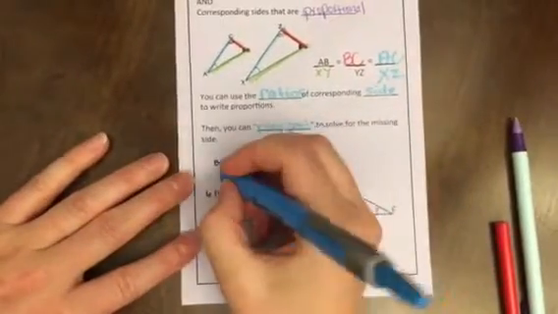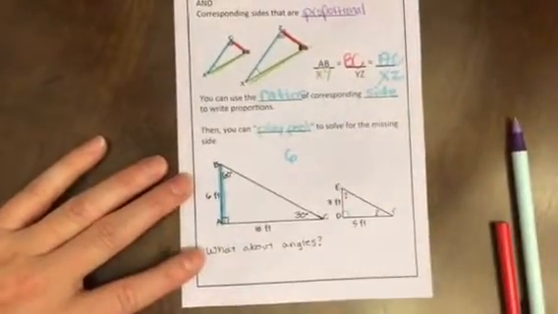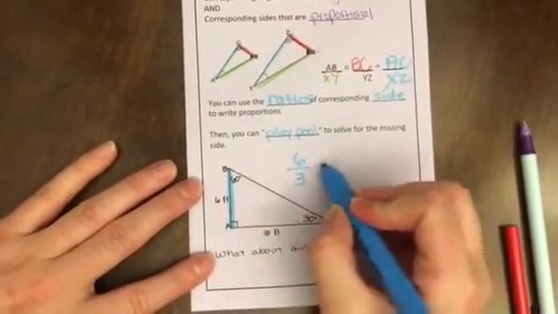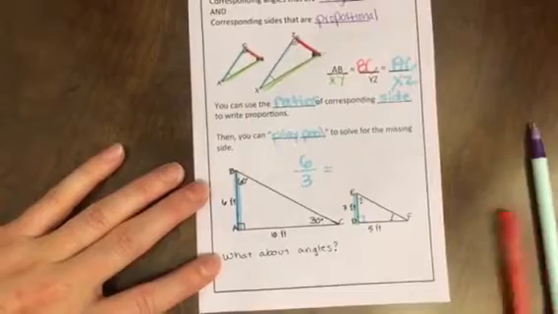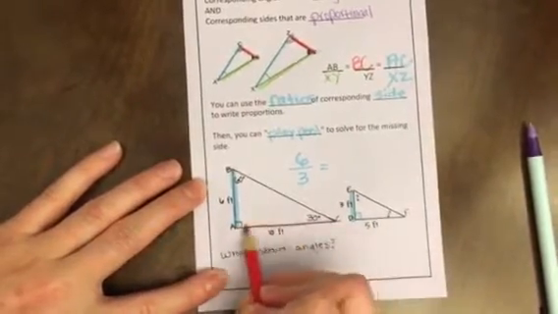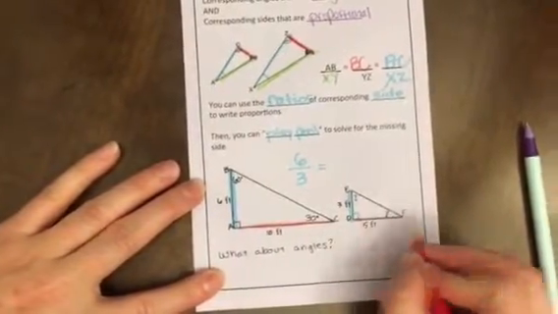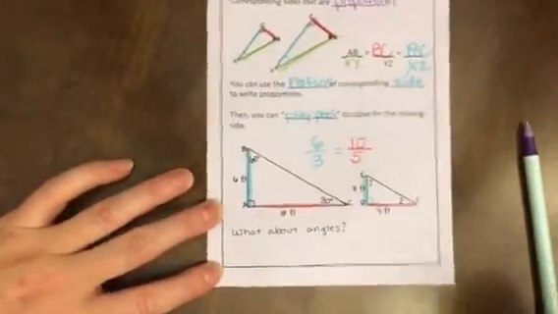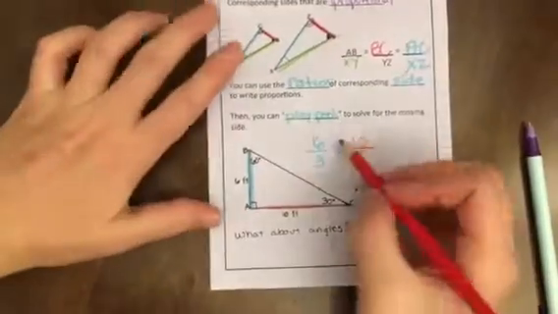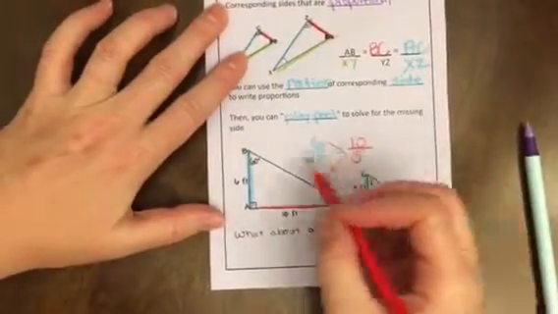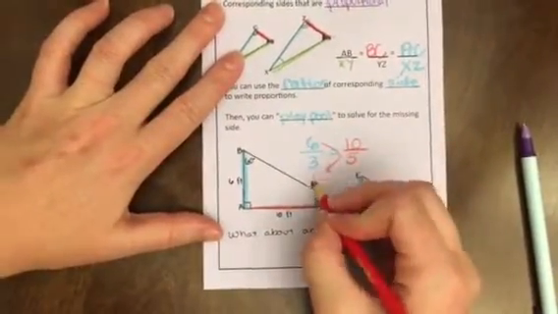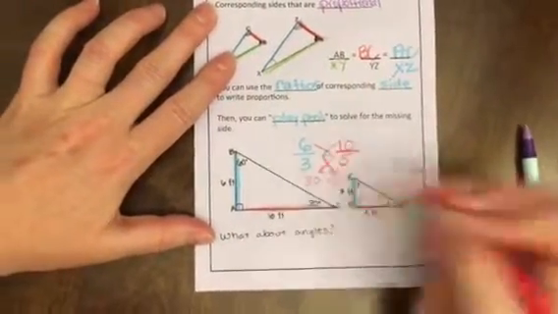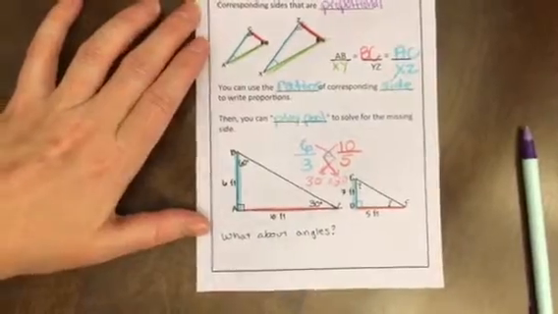So what does 6 feet correspond to? It corresponds to 3. And then what does 10 correspond to? 10 over 5. And so if we were to play pool, we're going to see that they are equal. 6 times 5 is 30. And 10 times 3 is 30. So they're equal. So we know that these two are similar.